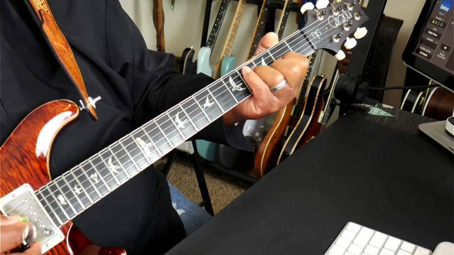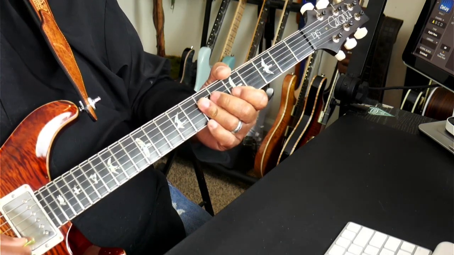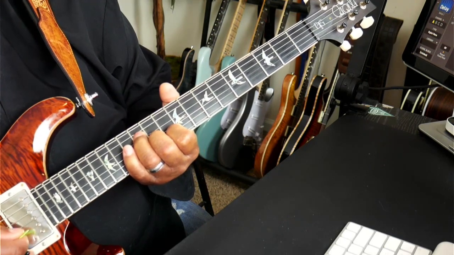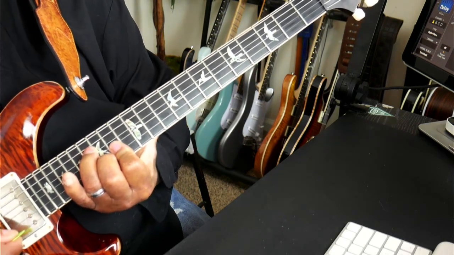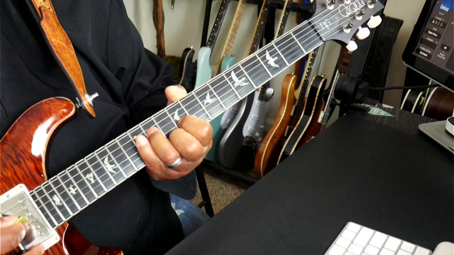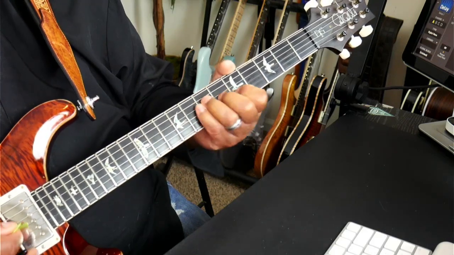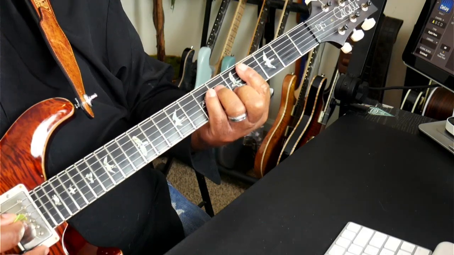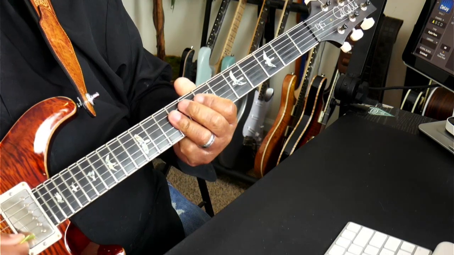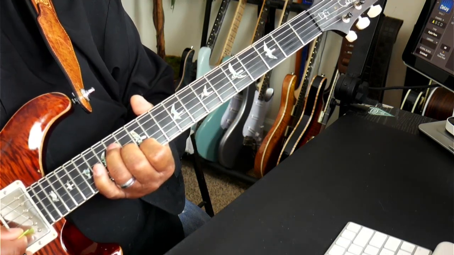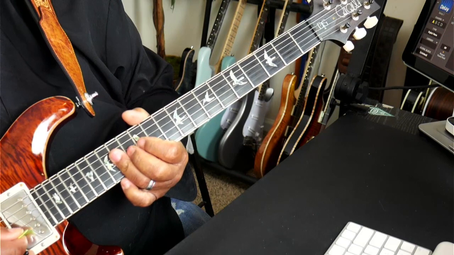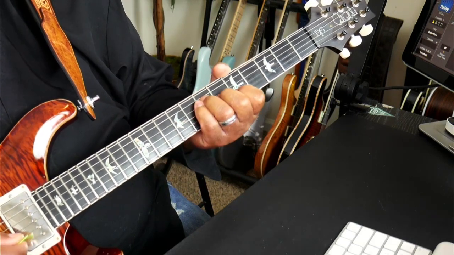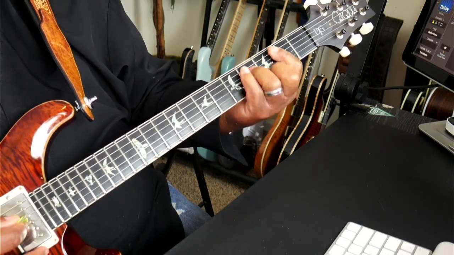Then the 4, which is the D. Back to the 1. To the 5, which is the E. Four.